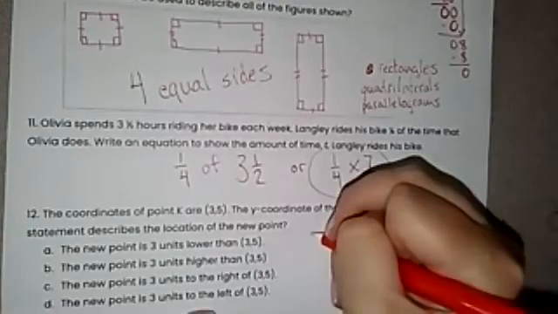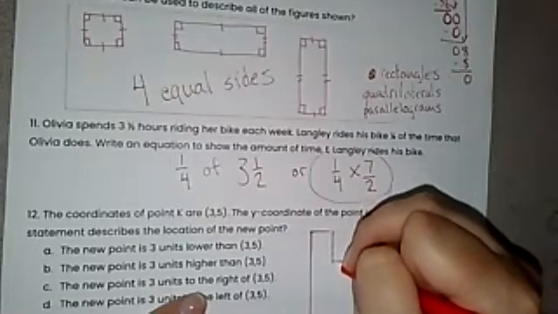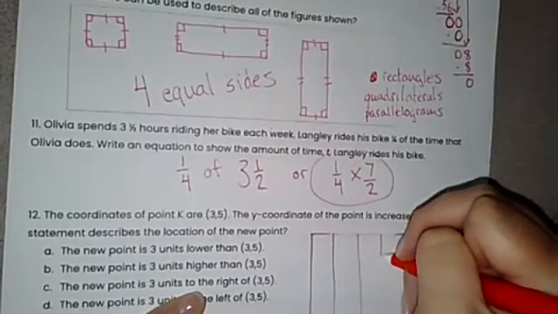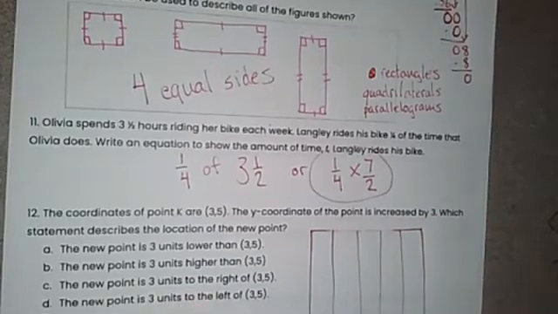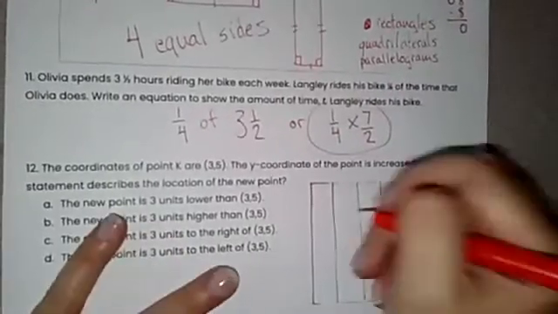You ready? Over here, draw a big square. Draw 4 lines going up and down: 1, 2, 3, 4. Draw 4 lines going left and right.